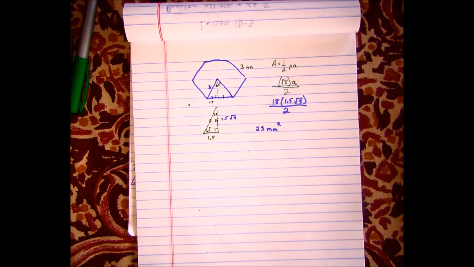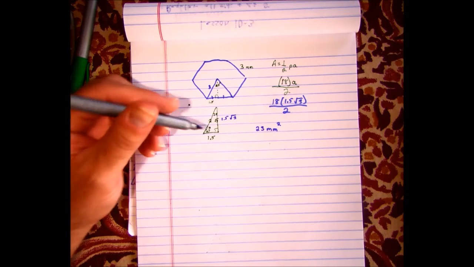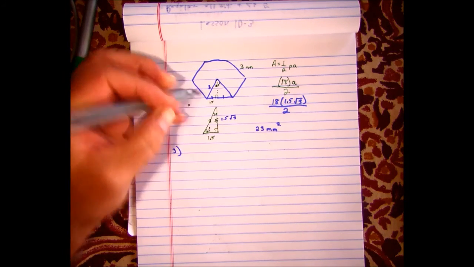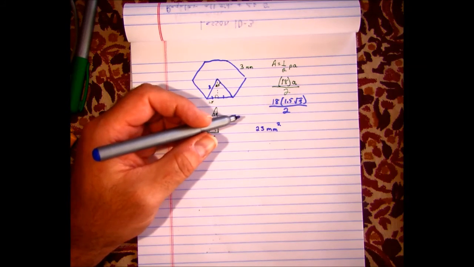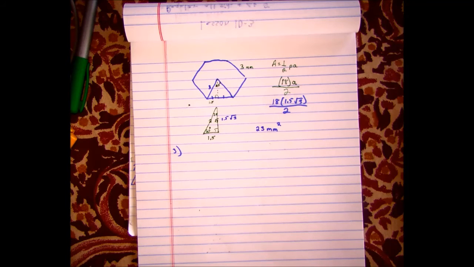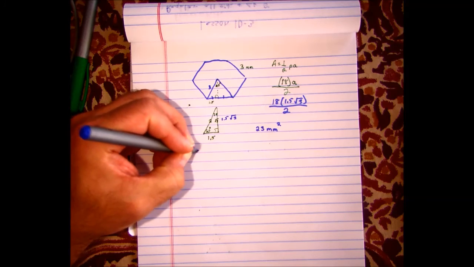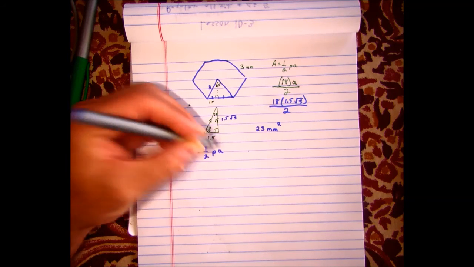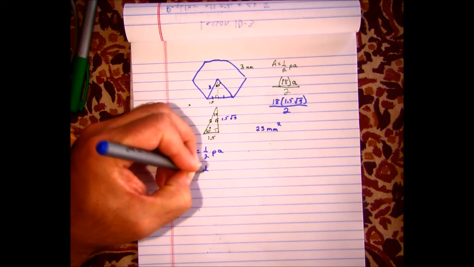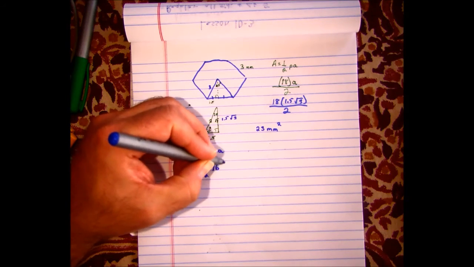Pause it. Come back and check your answer. All right, so in your got it number 3, the perimeter should have been easy. That would have been 16 times 6, right? So the perimeter was what? 96. So you have area equals 1/2 perimeter times apothem. And you have the perimeter, so area equals 1/2 96. And I'm missing that number right there.